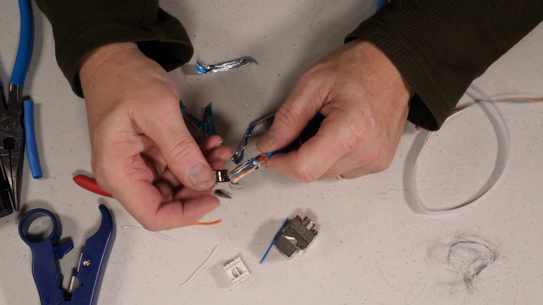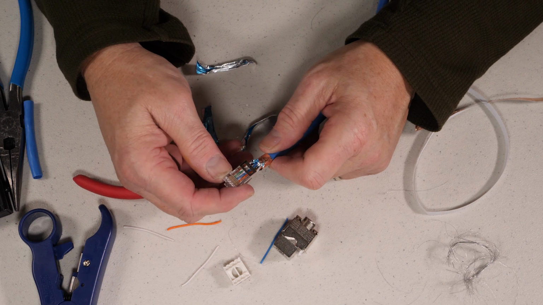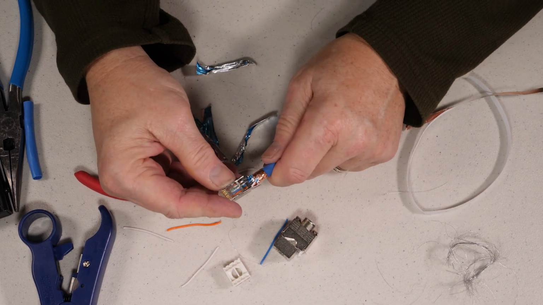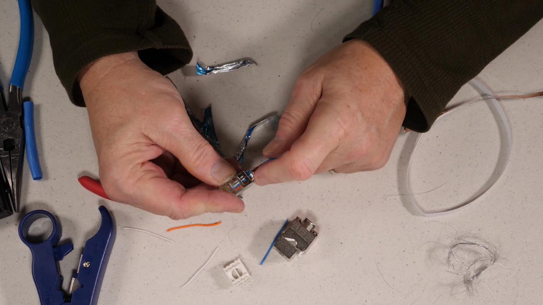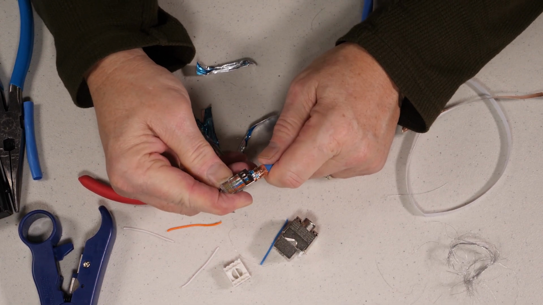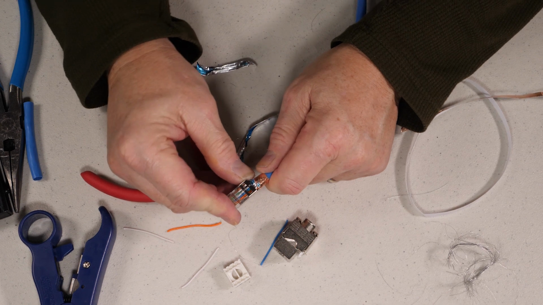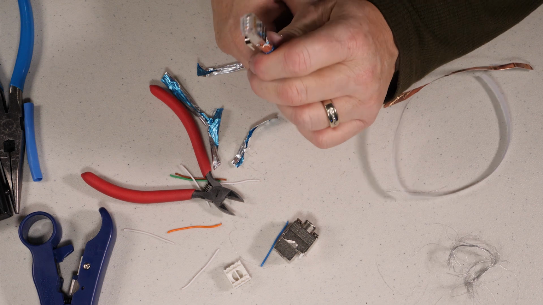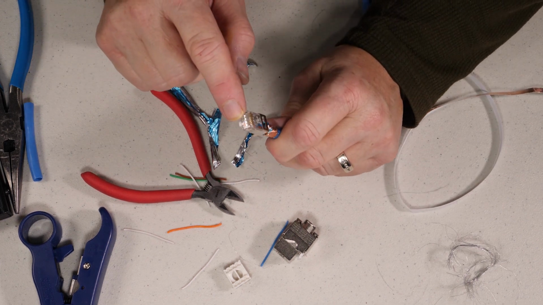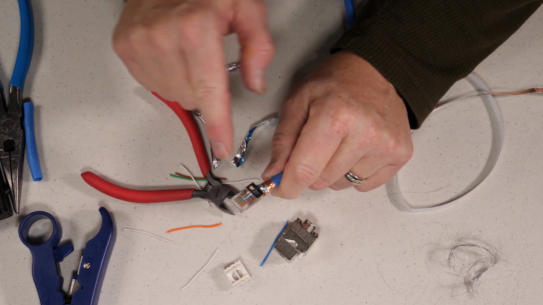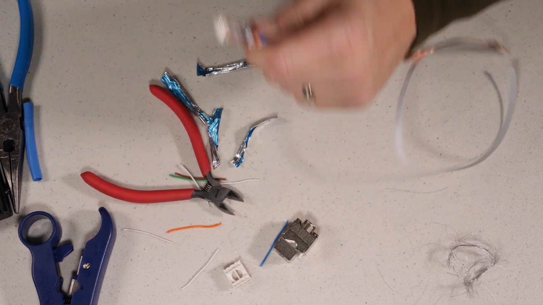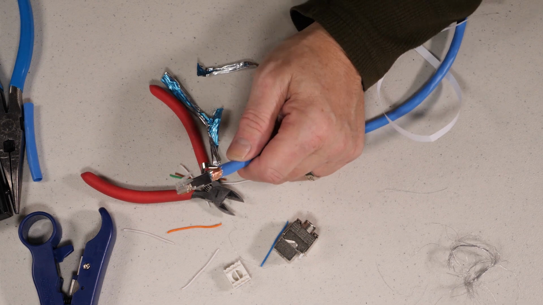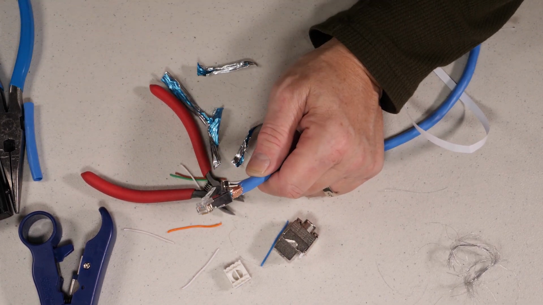So basically we're going to go in and carefully push this in, and we're going to just wiggle it back and forth so that the wires are pushed in. Now what we want to see is the tip of the wires all the way to the top here, and you should be able to see as you look around the connector whether or not they're actually connected or not, because you want them to push all the way to the top.